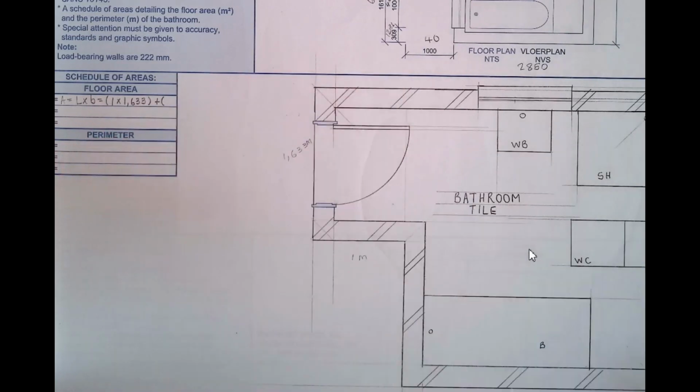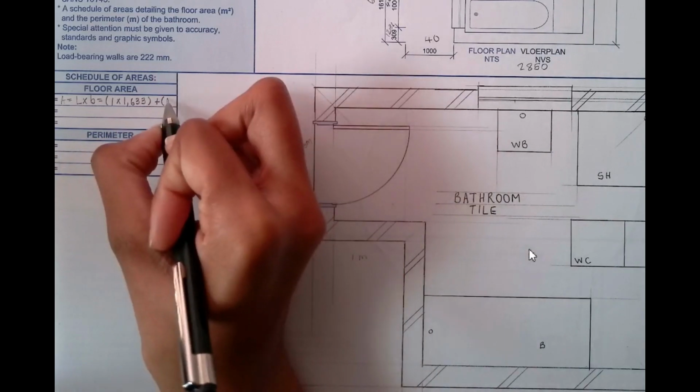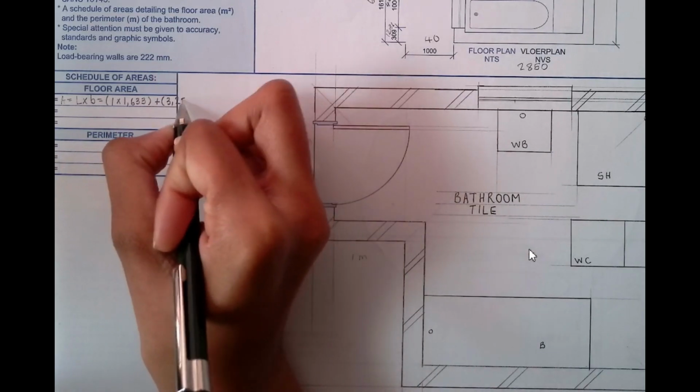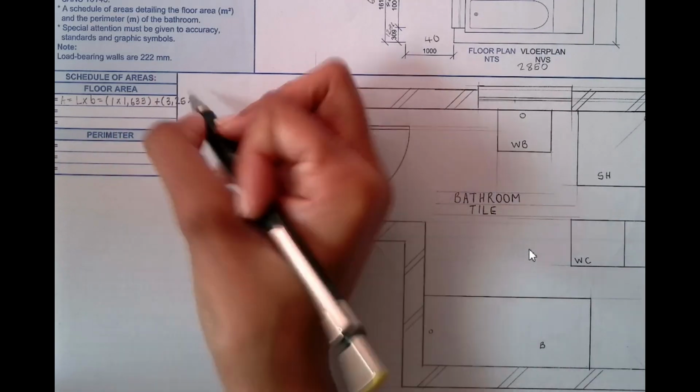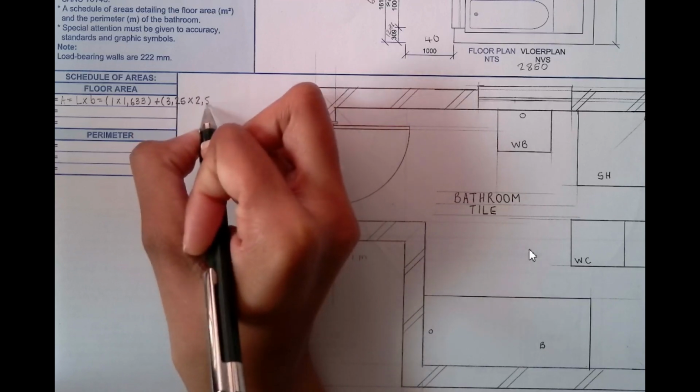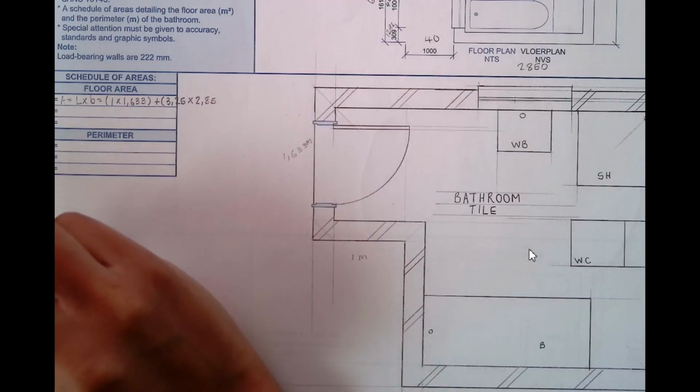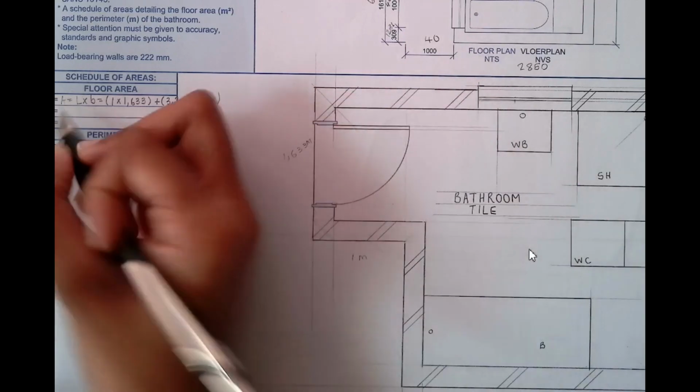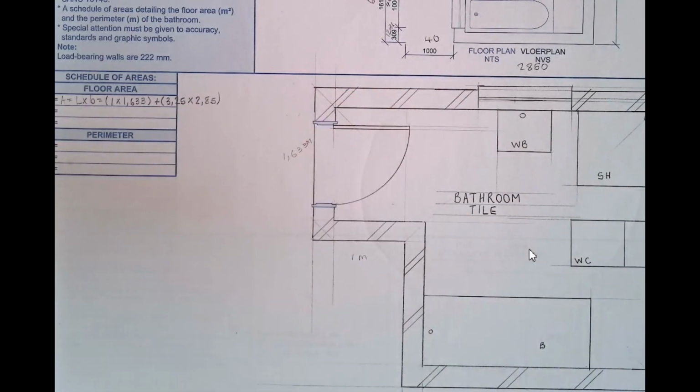Add it to the one for 3.25 meters multiplied by 2.85. And then now let us add those two.